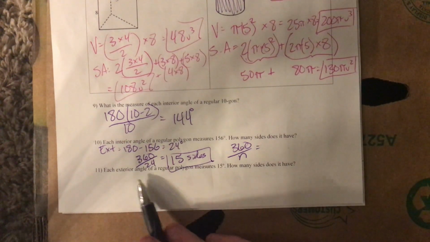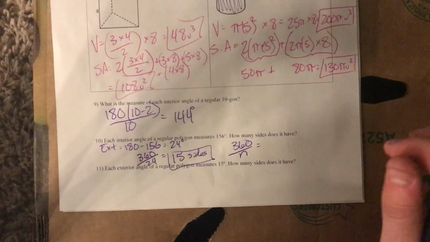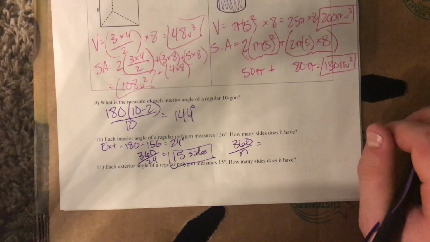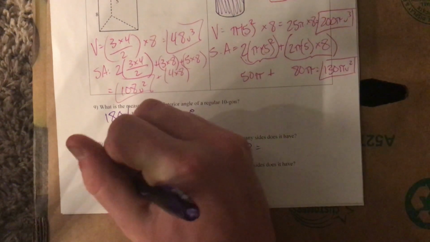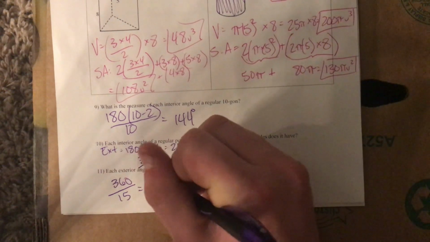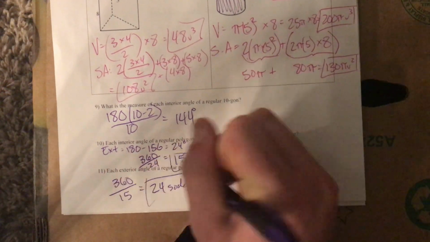So speaking of which, let's use that on our next one. Each exterior angle of a regular polygon measures 15 degrees. How many sides does it have? Well, a nice little 360 divided by 15 gives you 24 sides.